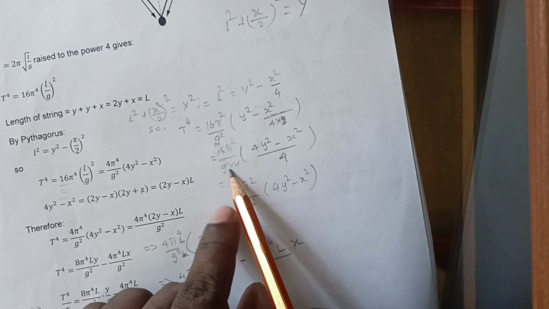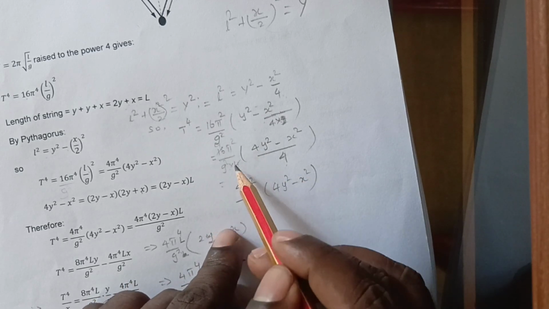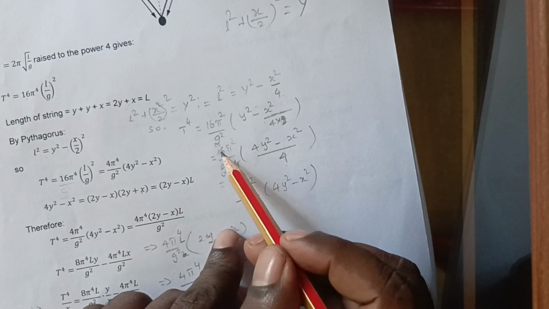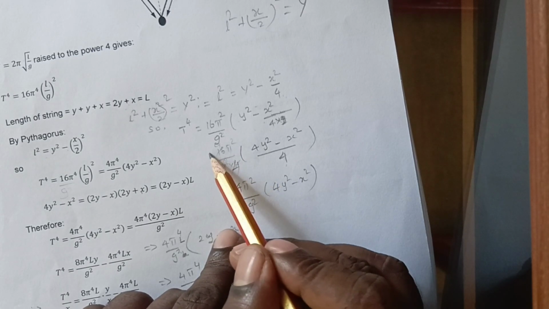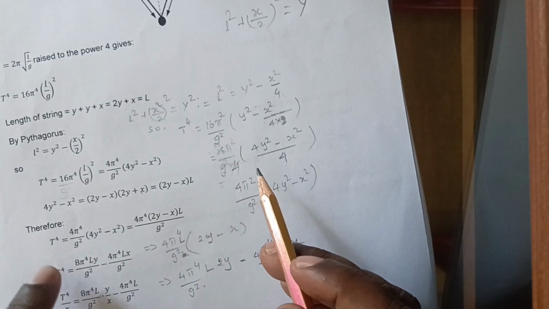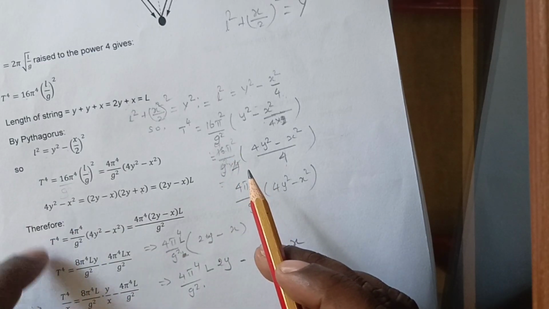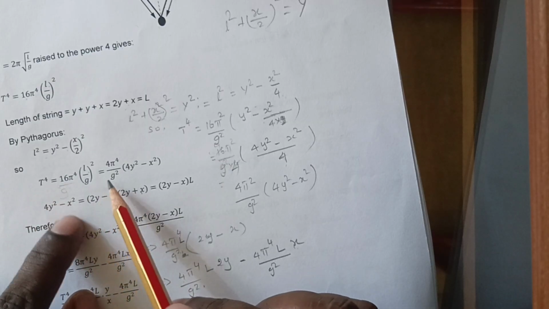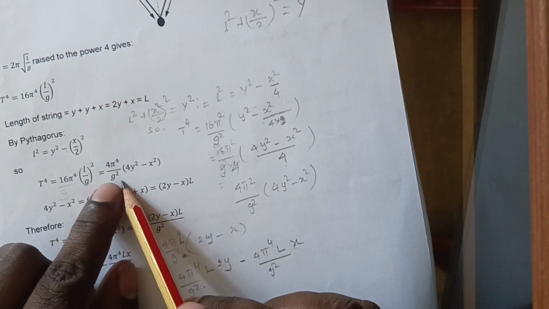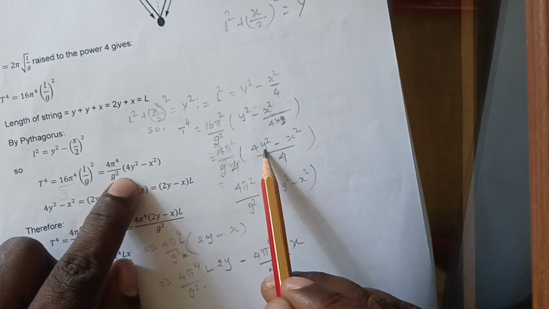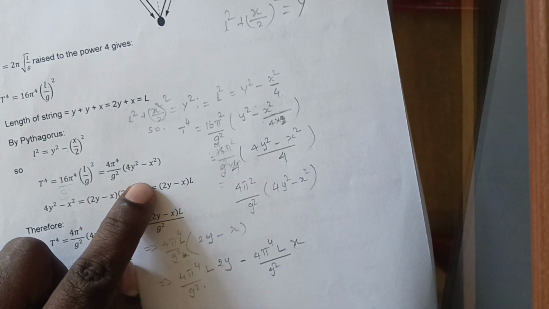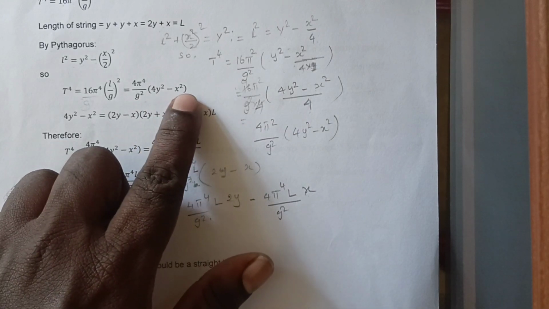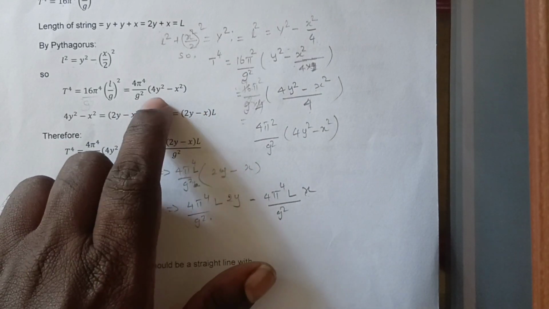So the 4 is there; you take it outside. Here g² is there. So 4 divided by 16, you get 4π². That is written here: 4π⁴ T⁴ equals 16 and 4π² g² times (4y² minus x²).